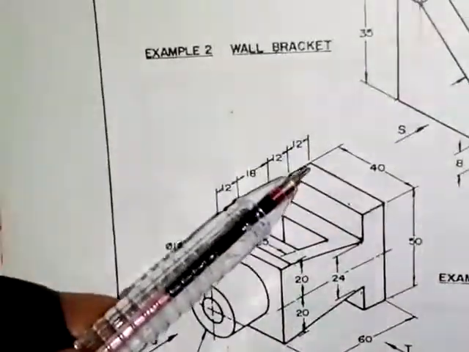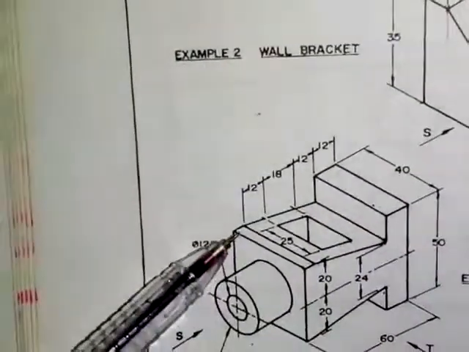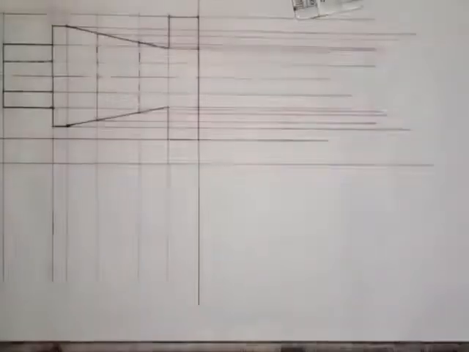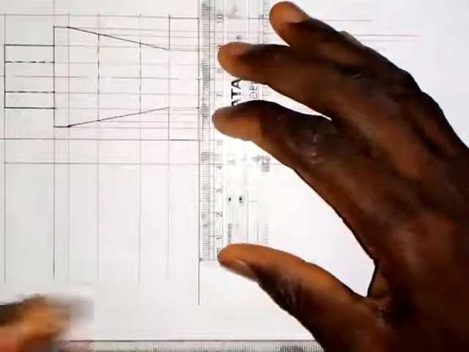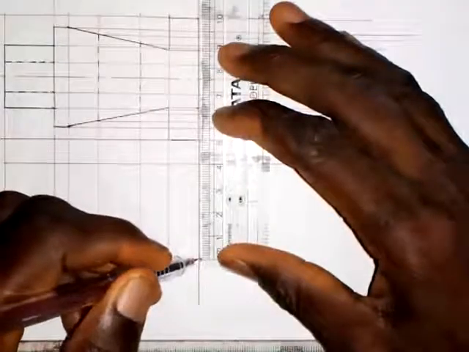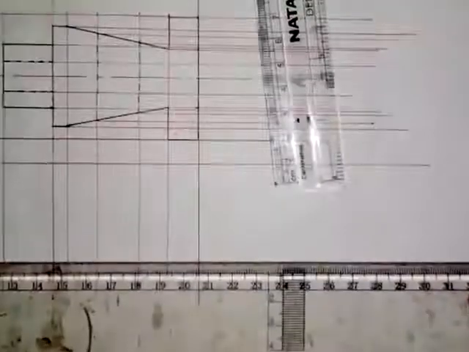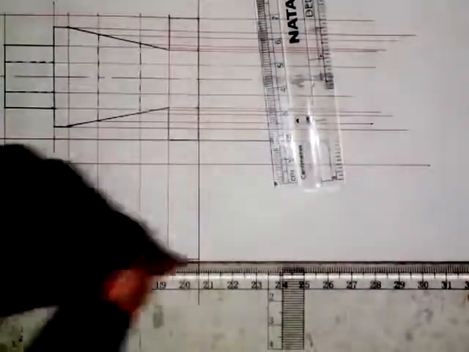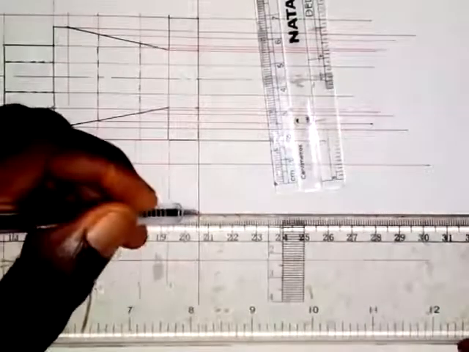So what is the length from here to here? That is 40 millimeters. This is also 40 millimeters from here to here. So we take a measurement of 40 millimeters down. So this is 40 millimeters. Let's get 20, the center of it, we need it. So we draw this line and take it backward. Then the center line is here.